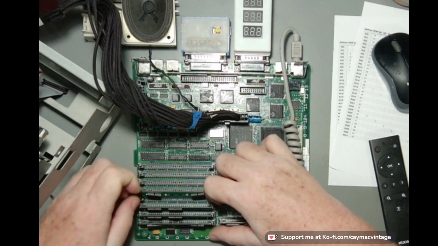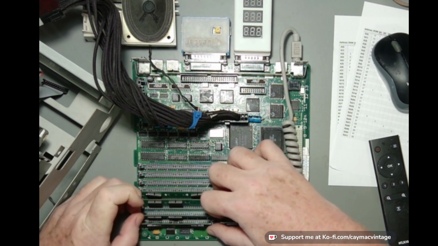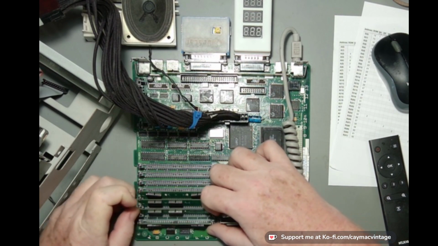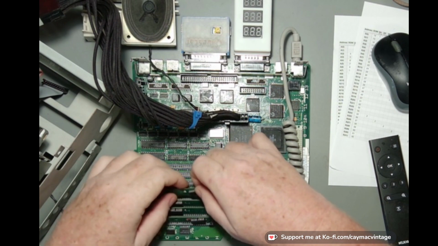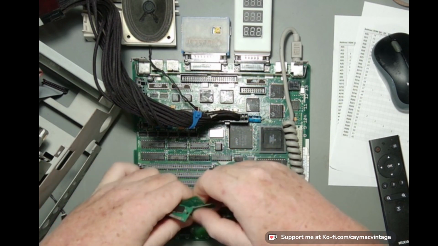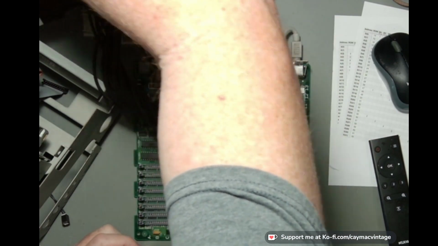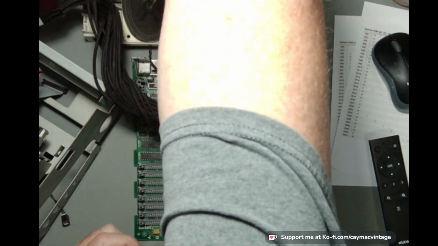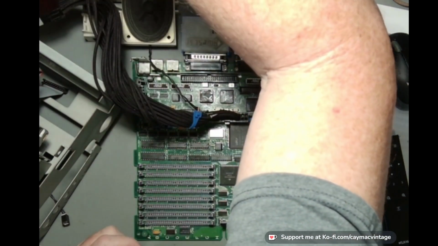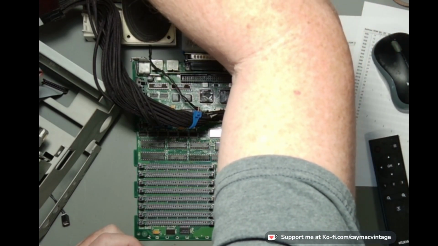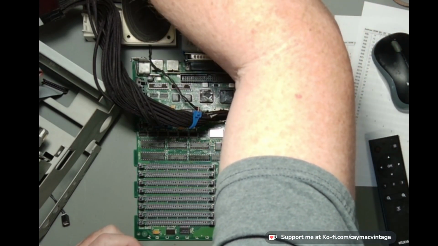Take out my blink RAM. I got some nice SIM sockets on this board.